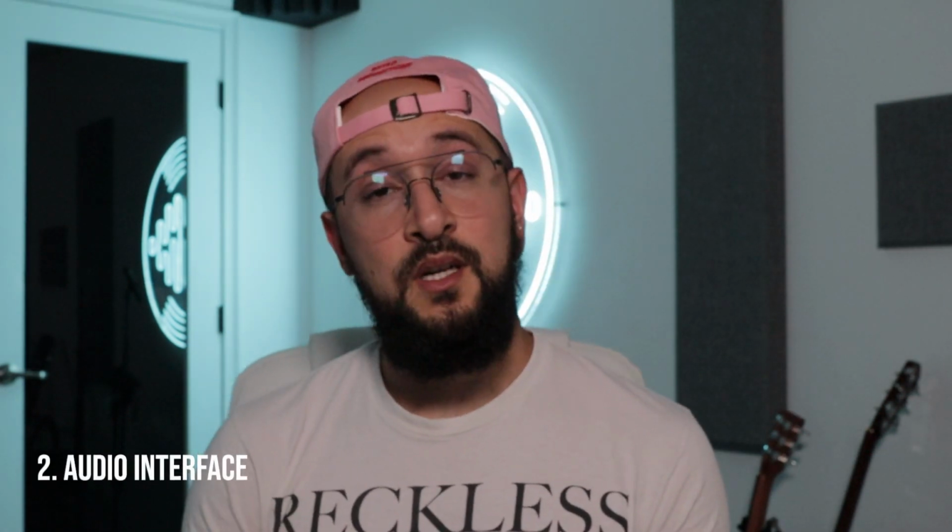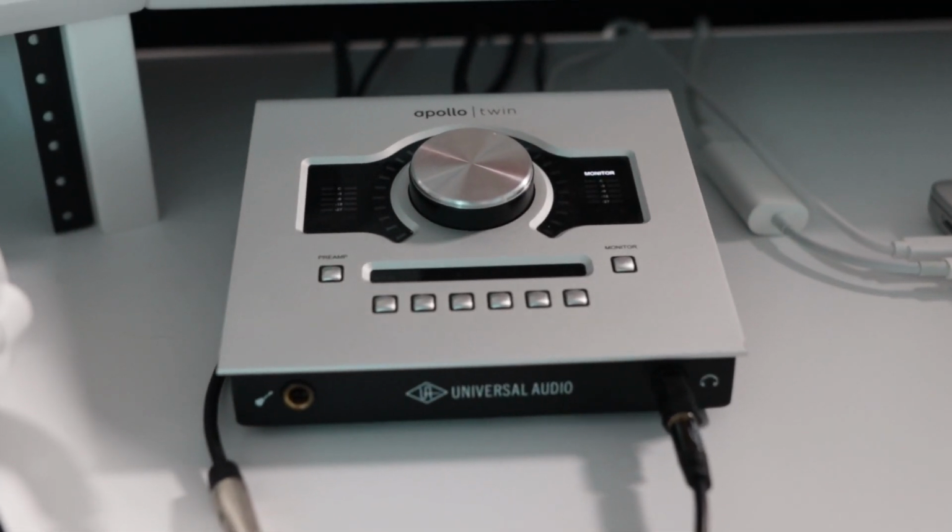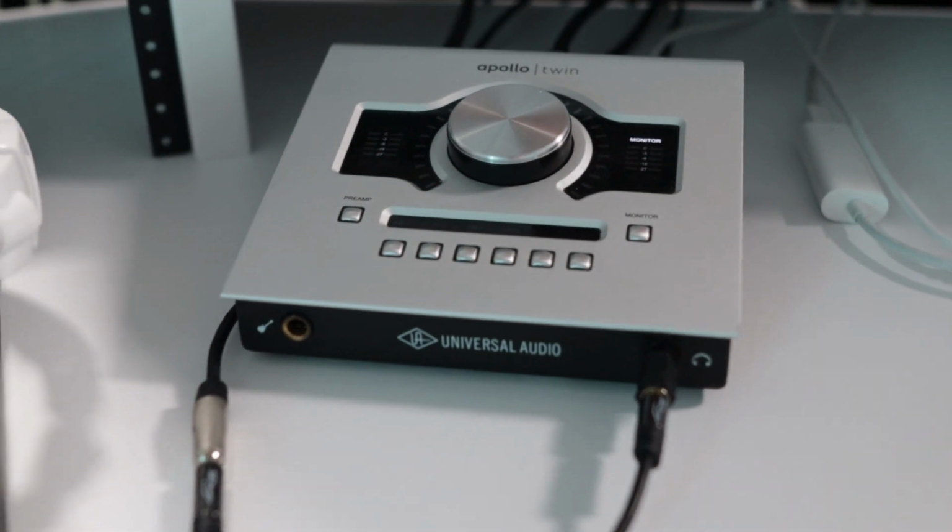Number 2, you're going to need an audio interface. Now, what is an audio interface? It's basically a device, an interface, that you use to connect all your microphones, your speakers to your computer. There are very expensive audio interfaces. There are also very cheap ones.